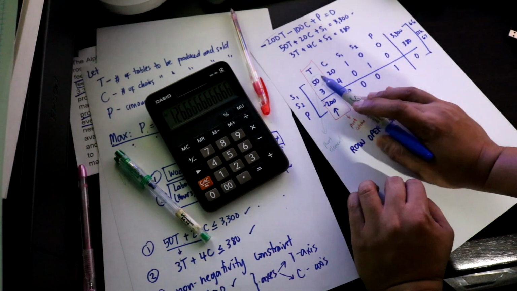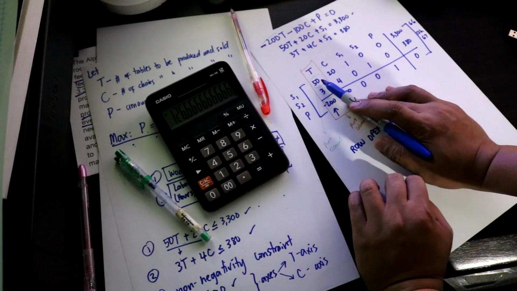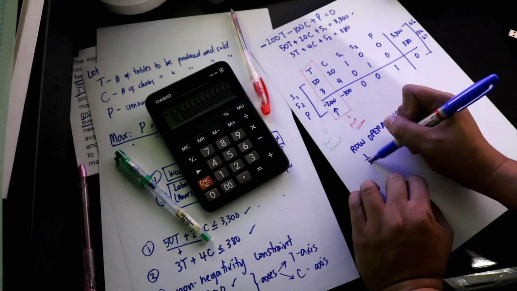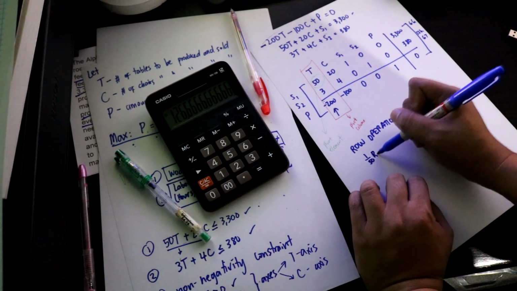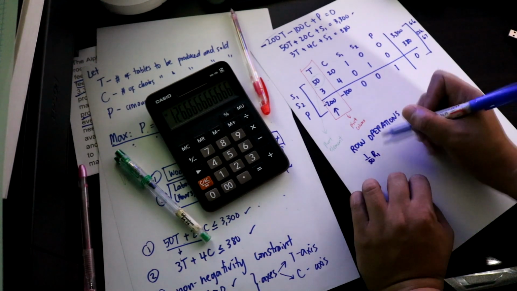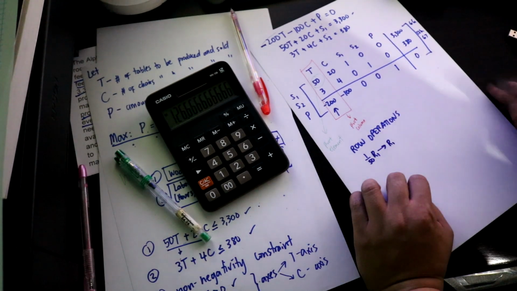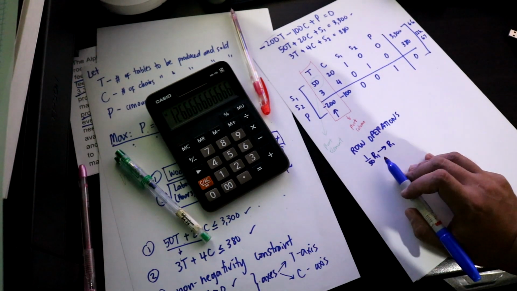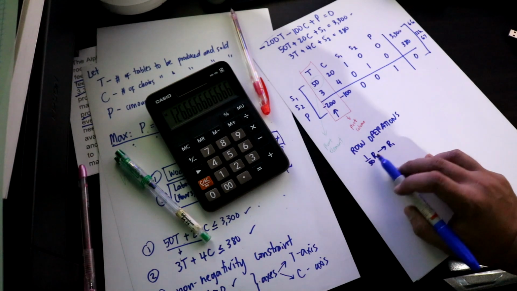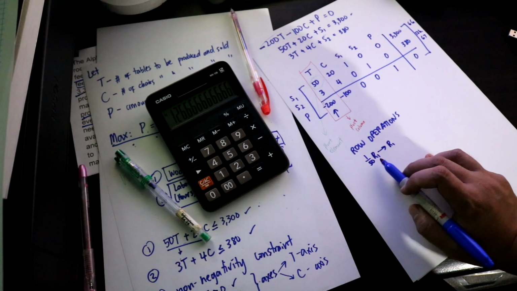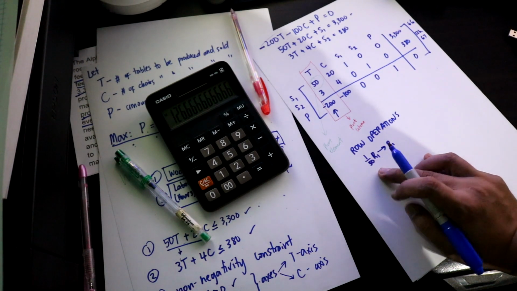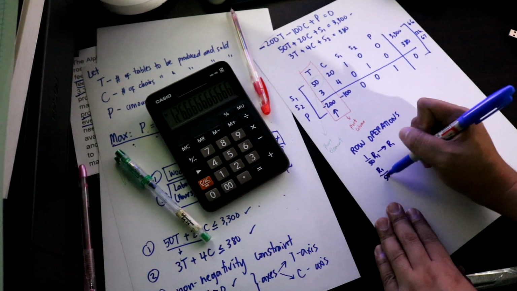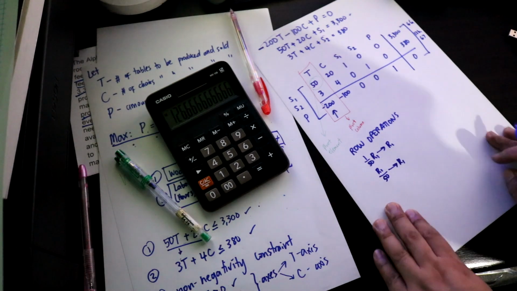Now, how are we going to transform this into 1? We are going to multiply 1 over 50 to row 1, and that becomes our new row 1. Or you could also simply divide row 1 by 50. Row 1 over 50 would be our new row 1.